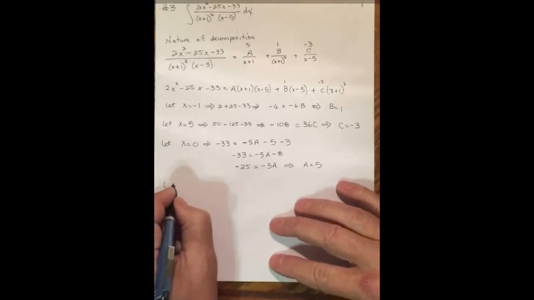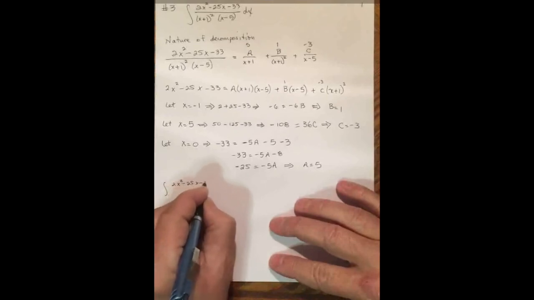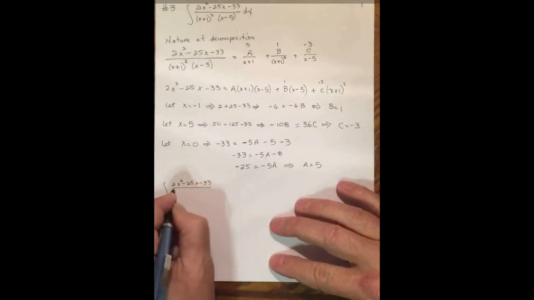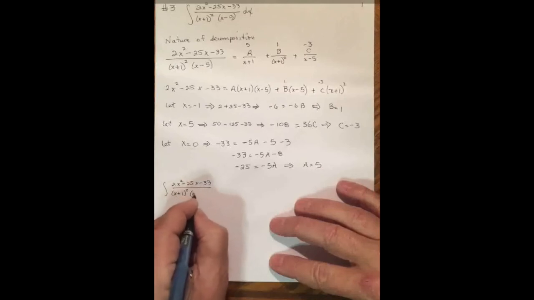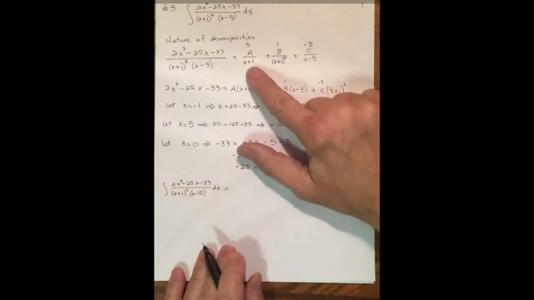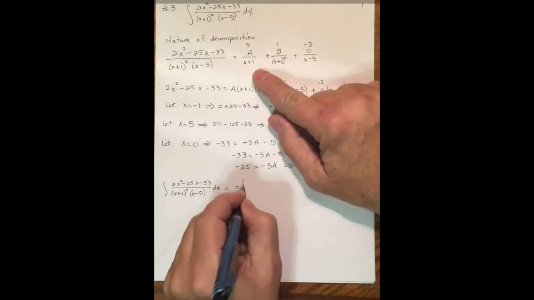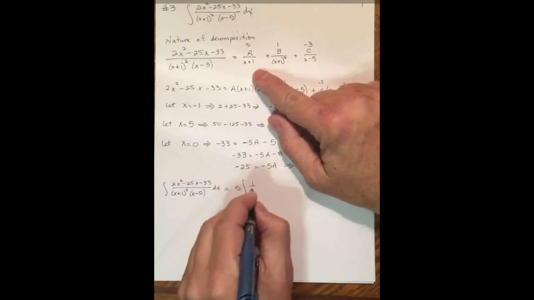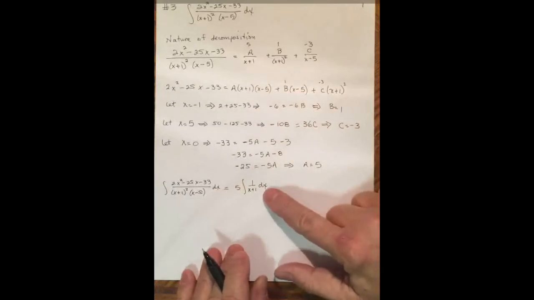So the original problem, now that's going to equal what happens when we integrate each piece here. So factor the 5 out, so we have the integral of 1 over x plus 1 dx. Don't you forget that dx now.